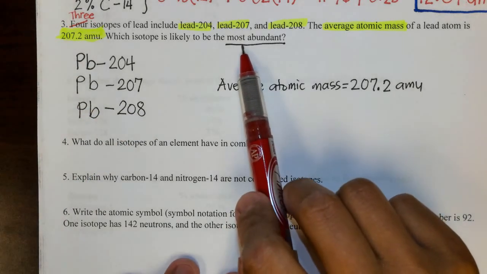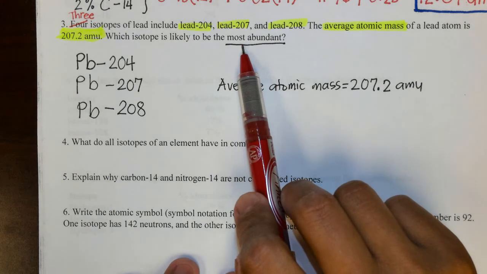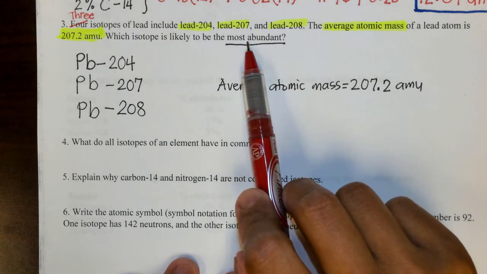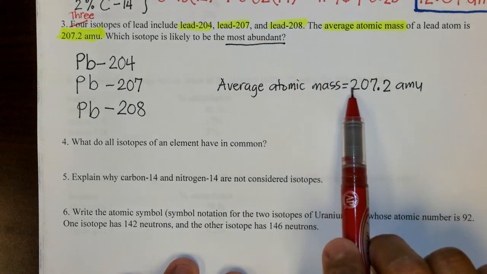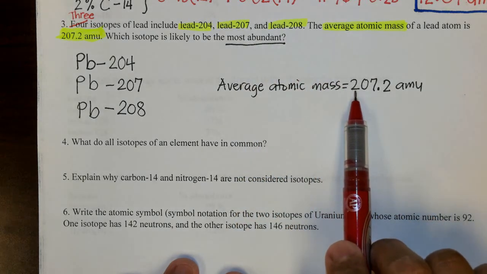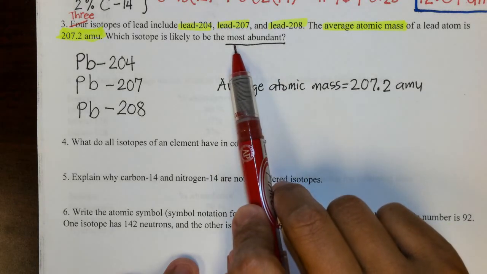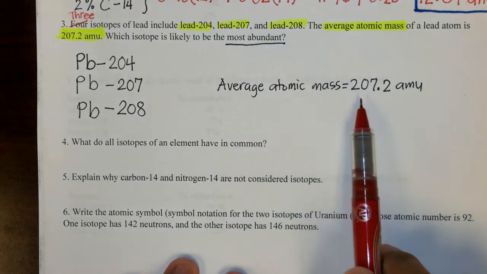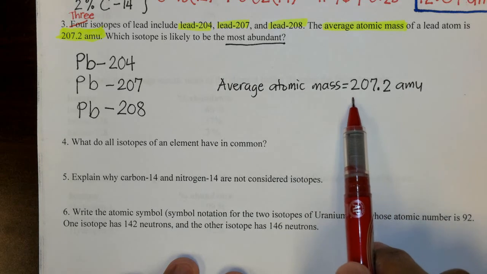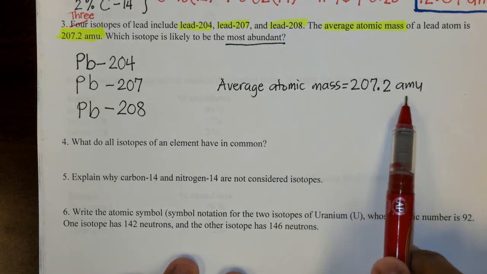If you're looking for the most abundant isotope, the most abundant isotope has the mass that's very close or near to the average atomic mass. Let me repeat. The most abundant isotope is the isotope that has a mass number that is very close to the average atomic mass.